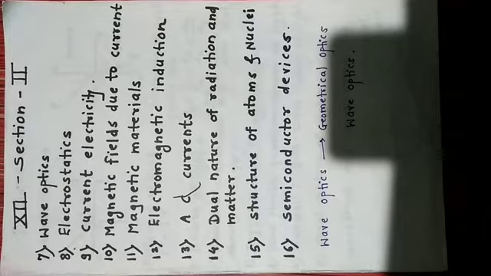Standard physics. First of all, I will shortly introduce the contents of section 2. There are a total of 10 topics in section 2, starting from wave optics, and the last chapter is semiconductor devices.